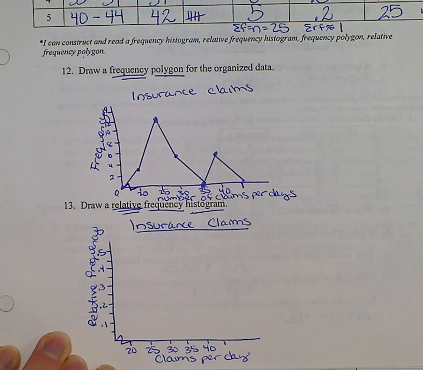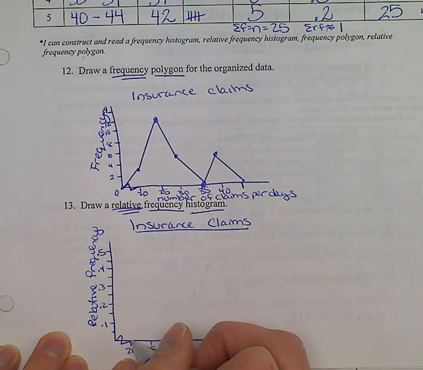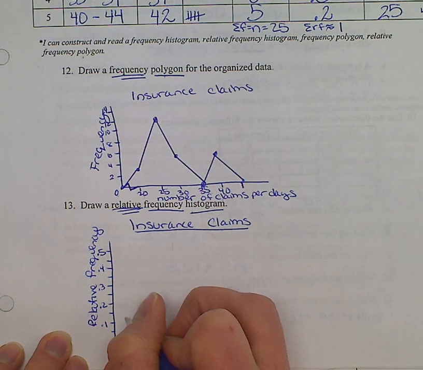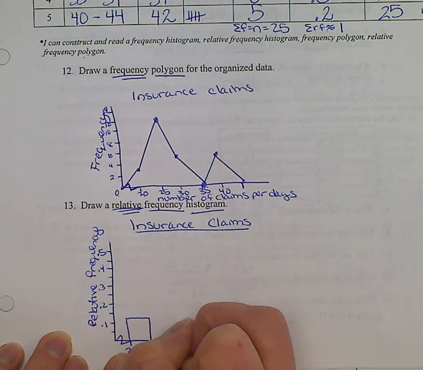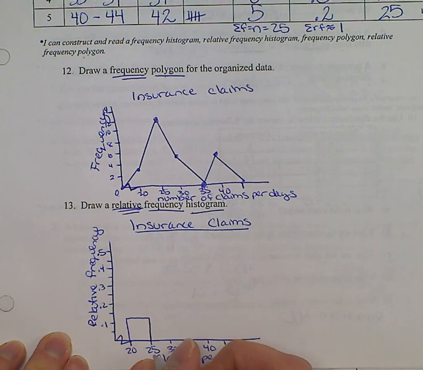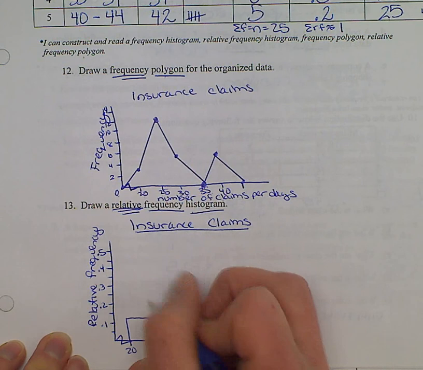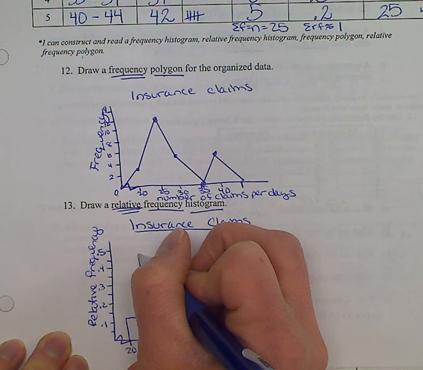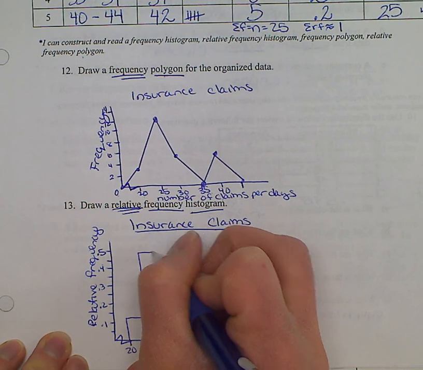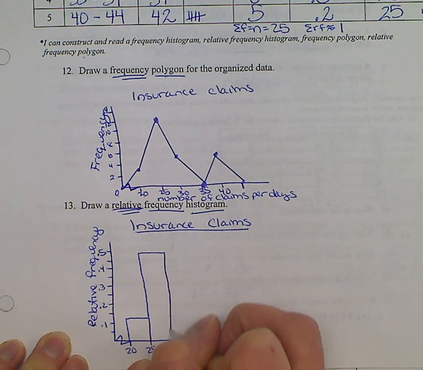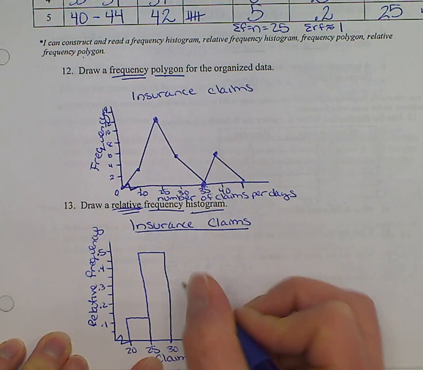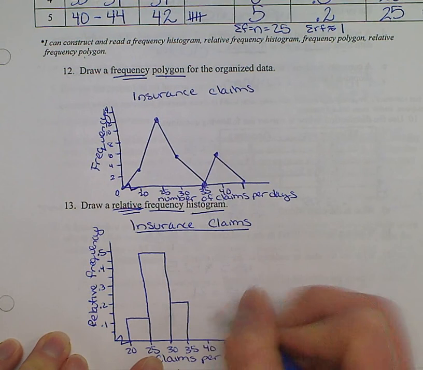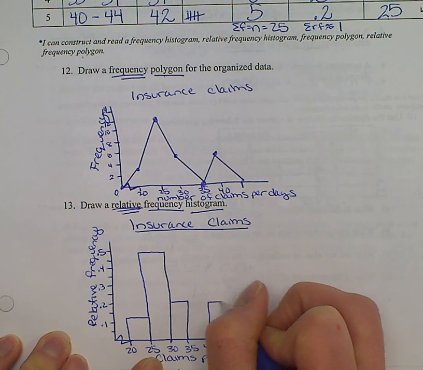So now all the outside details are taken care of. Now we draw bars up to the height of our relative frequencies. The first relative frequency is 0.12. The second class, the 25 to 29, goes up to 0.48. From 30 to 34, we were at 0.2, then 0, then back up to 0.2.